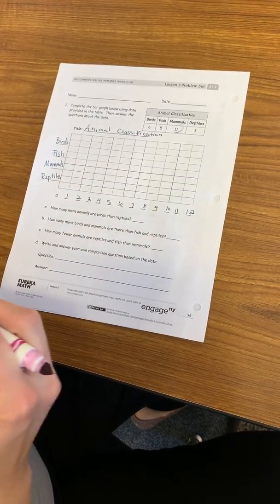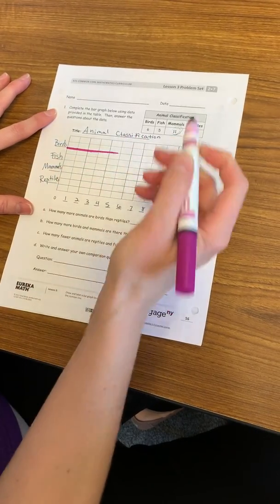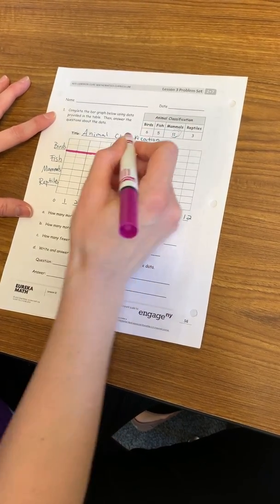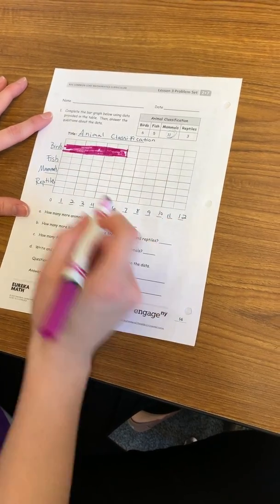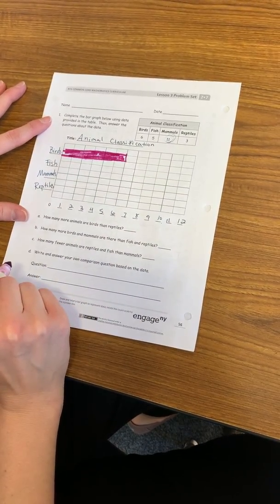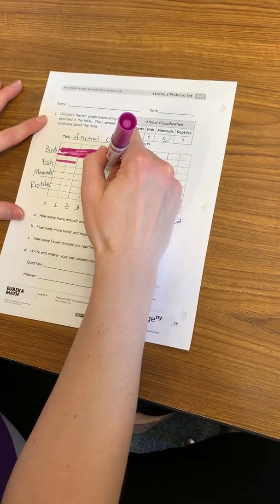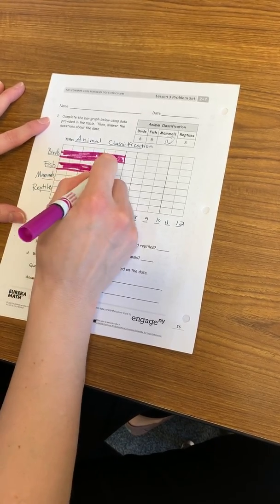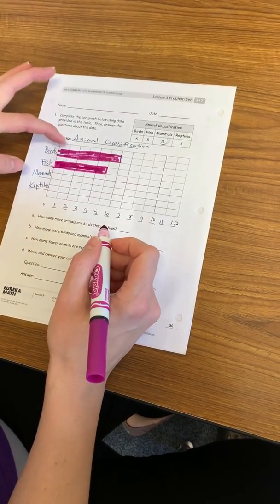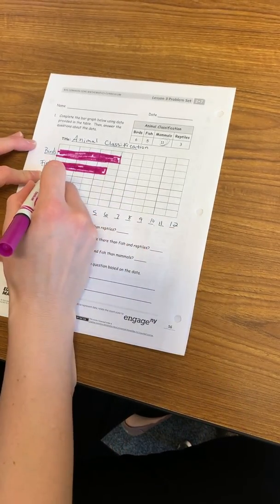Now I need to actually graph it. So I have 6 birds. I'm going to go over to the number 6, go up, and color it in. You don't have to color the whole thing. You can just get the gist of it or the idea. For fish, I have 5. Make sure I stop at the number 5. And do that. And if you see, I'm skipping lines between so I can see my graph more easily when it's all finished.